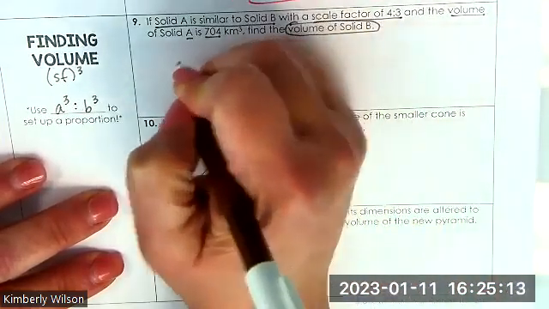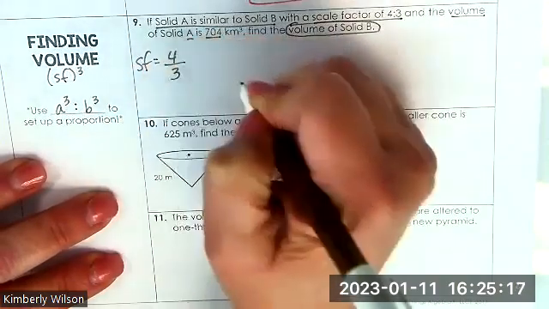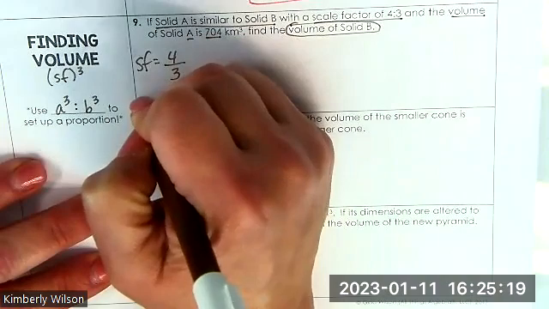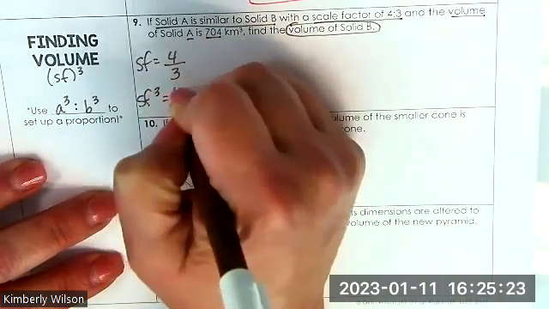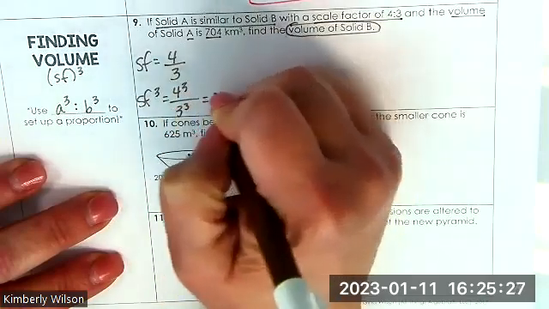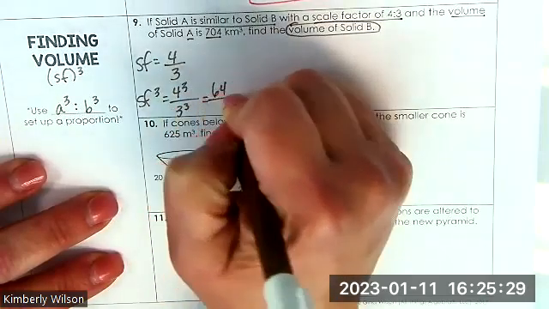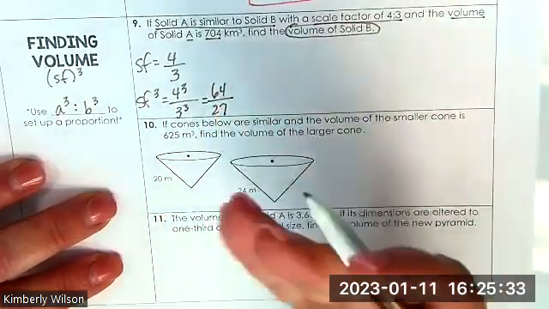So I'm going to have my scale factor, which is 4/3. The scale factor cubed is going to be 4 cubed over 3 cubed, which is going to give me 64 over 27. If you don't know that, then you're going to multiply it out.